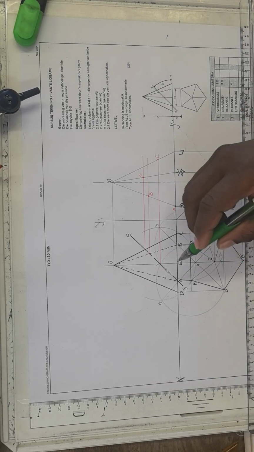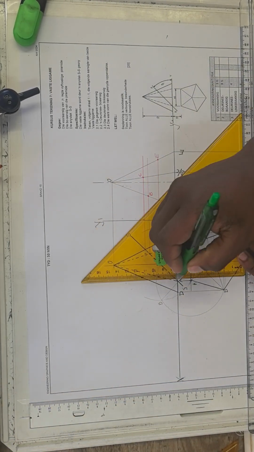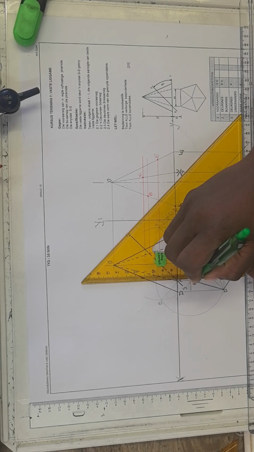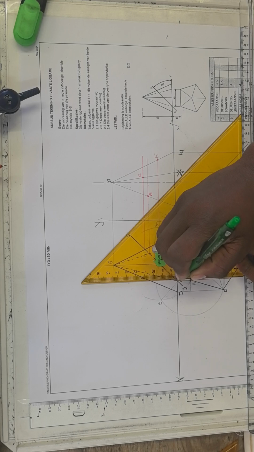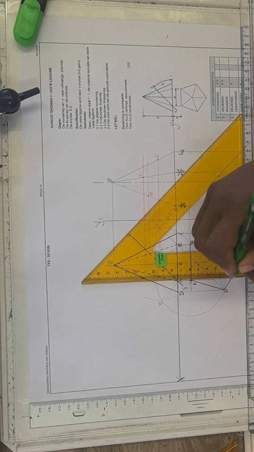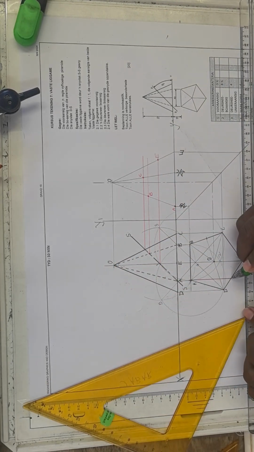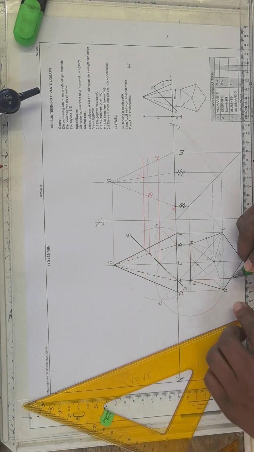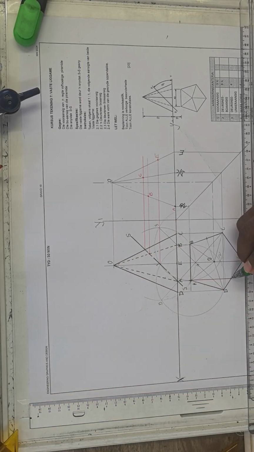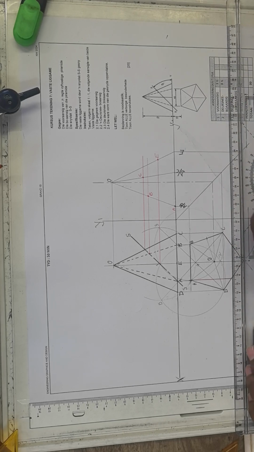So let's see, it's gonna cut here at this point A, this cutting plane, it's gonna go down. We're gonna take it here, it's gonna cut all the way down here. The point that we are interested in is this one. So we already have A, so we want this point here. So you're gonna take this point 45 degrees.